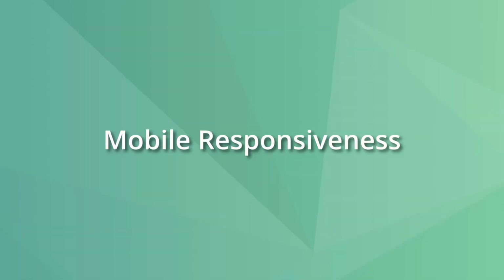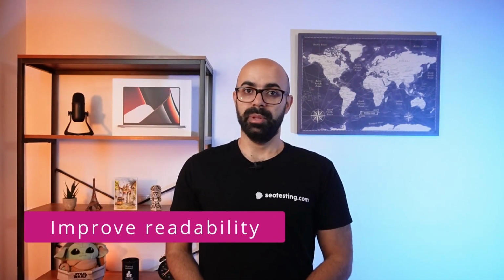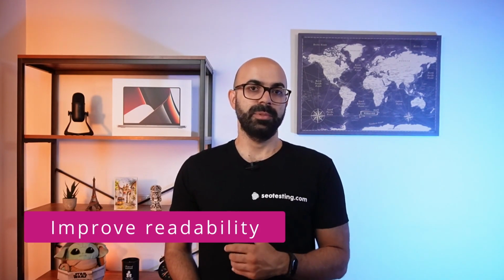Mobile responsiveness is a confirmed Google ranking factor. So let's see how to improve it as part of an on-page SEO strategy. Improving the readability of your website's content helps make your pages more mobile responsive in a few key ways. Mobile screens are smaller, so easy to read and well-structured content is important. So it's essential to use responsive design principles, clear fonts, appropriate text size, and ample spacing between lines.